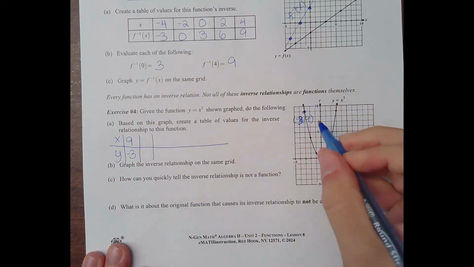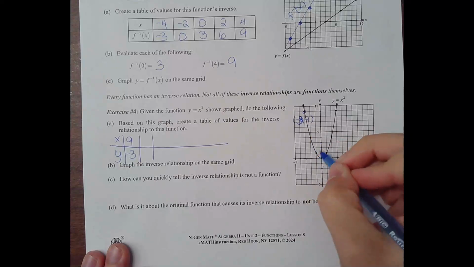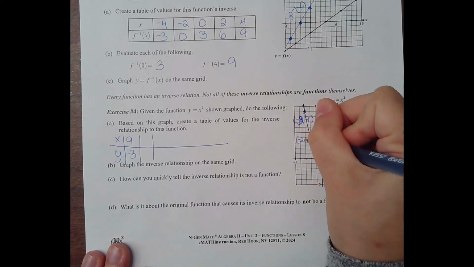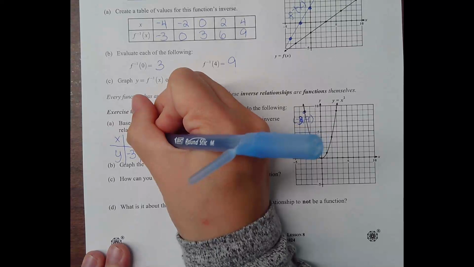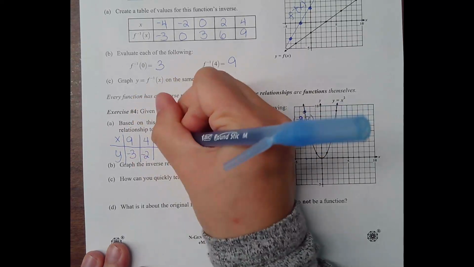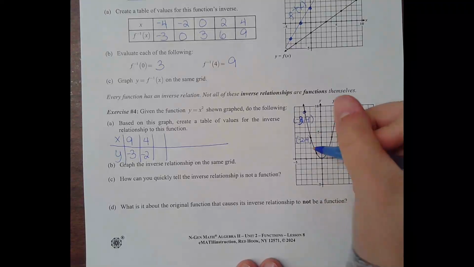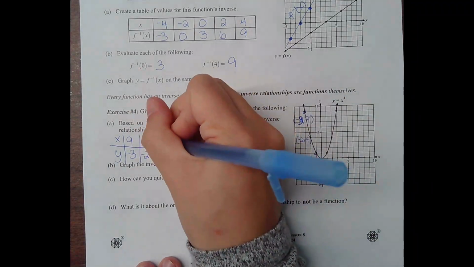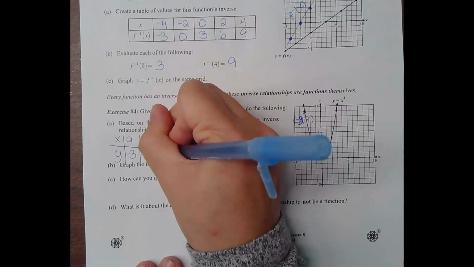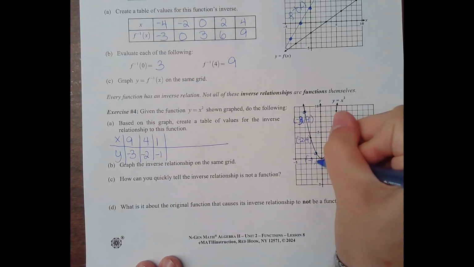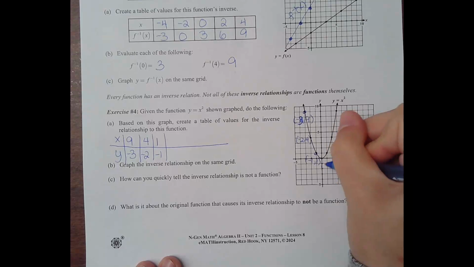Let's do the next point. So that's negative 2, positive 4. So then it's going to be 4 first, then negative 2. Let's do the next one. We got negative 1, positive 1, so let's switch it to positive 1, negative 1. This is 0, 0.